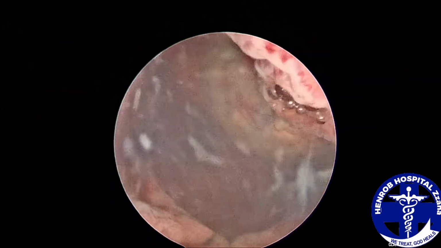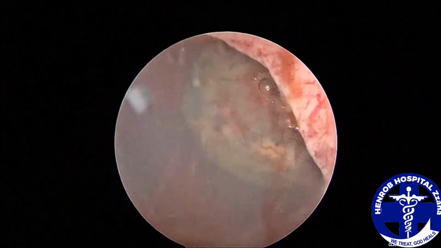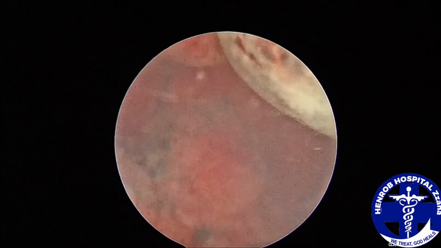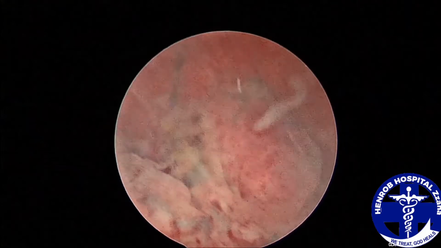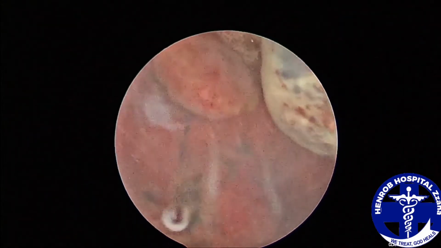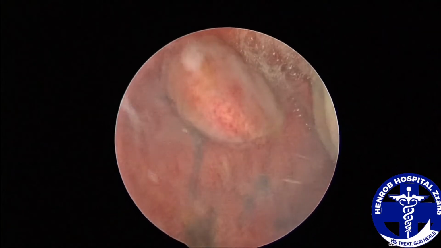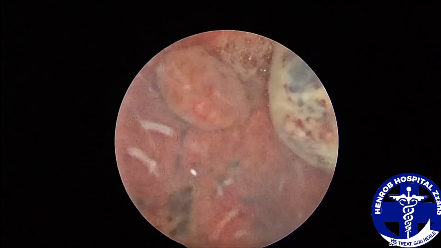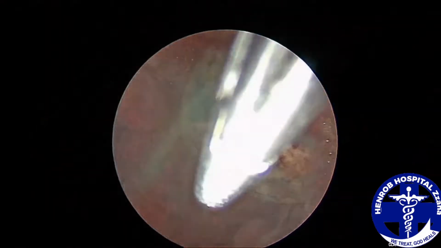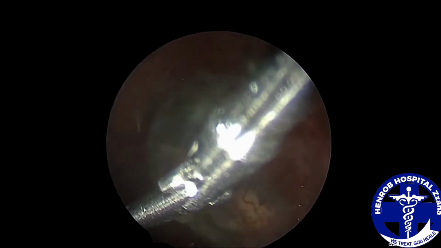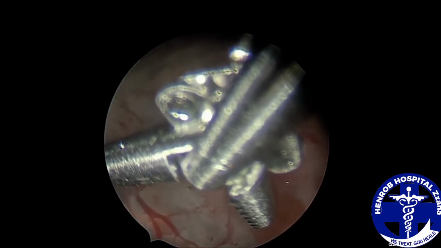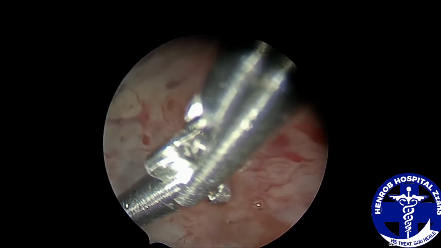We used the usual diagnostic scope with pressures of about 100 millimeters of mercury to distend the uterus. And of course, during pregnancy, you want to use low pressures to avoid extravasation. Then you can clearly visualize the gestational sac, and using a hysteroscopic grasper, you can puncture the sac.